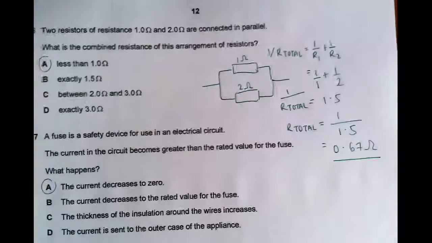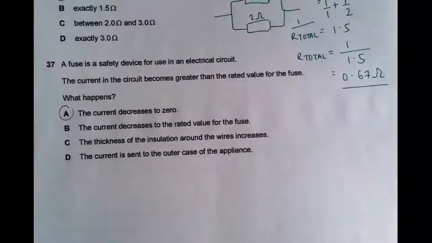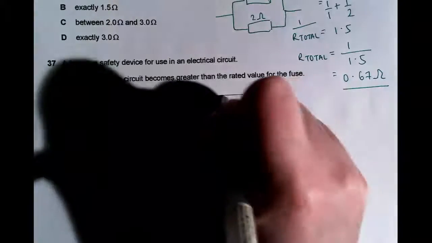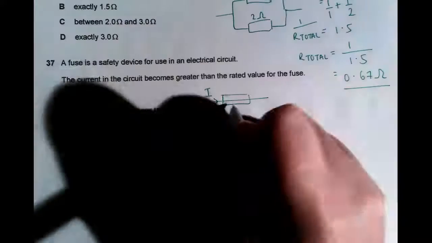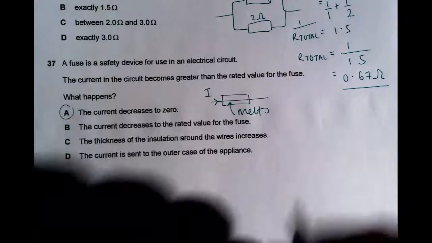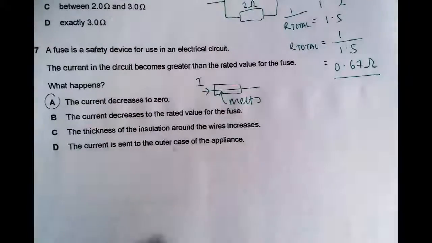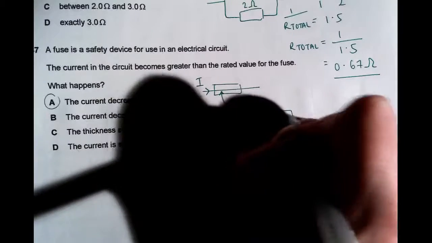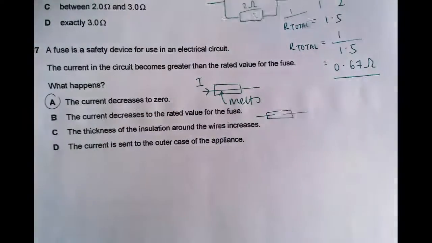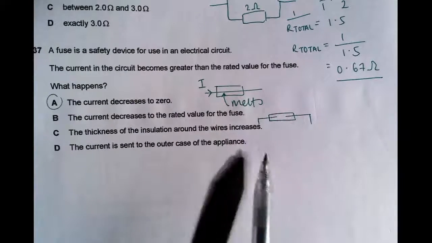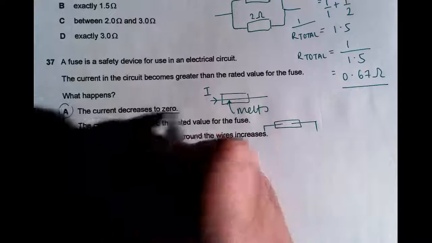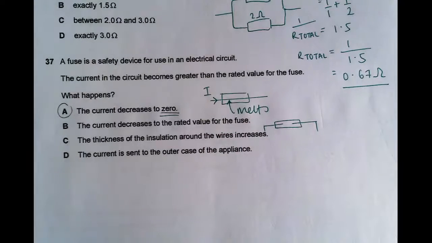37 is about a fuse. So the fuse is just a small piece of metal that gets put inside a circuit, and if the current that flows in is too high, the metal wire, which is really thin, melts. And so if you imagine this in your circuit, it snaps, because if it melts, it breaks. And if you think about what that does to the rest of the circuit, it stops there being a complete circuit and it no longer works. The current is no longer there, it goes to zero.